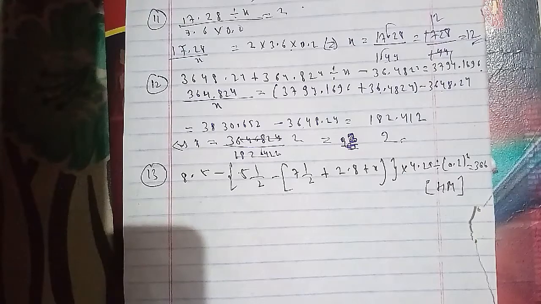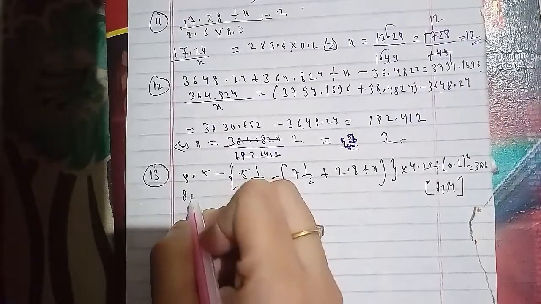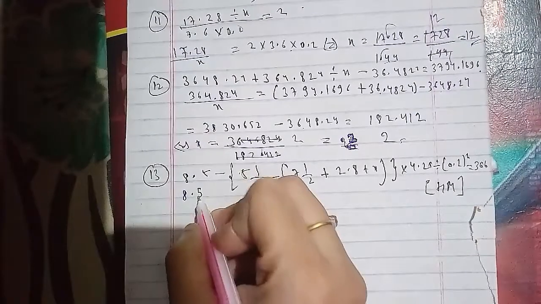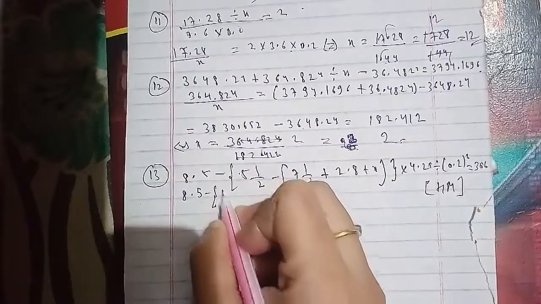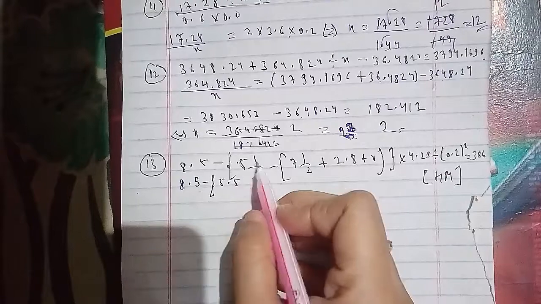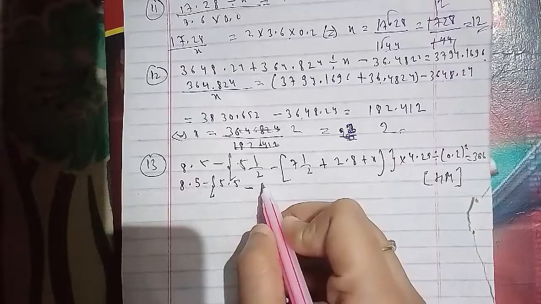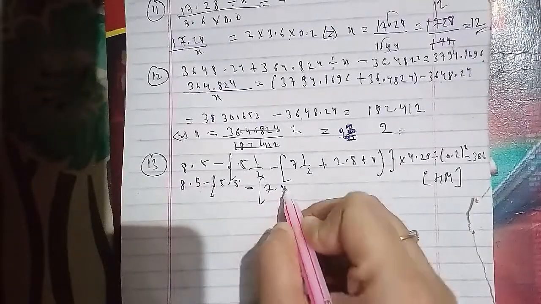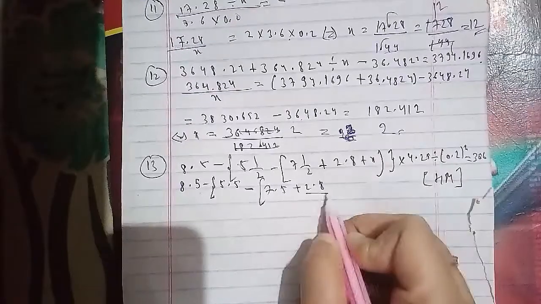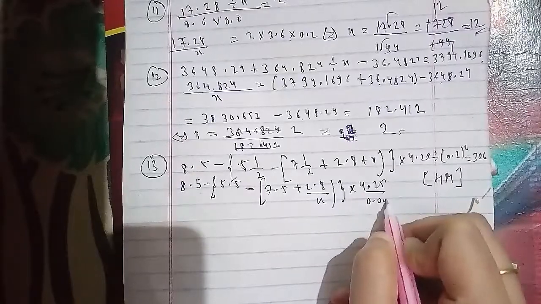Let's go ahead with this and solve it out. This has been asked in the competition examination paper of hotel management, which is also important. 5.5 that we are representing here, that is 5 twos are 10 plus 1 is 11, 11 by 2, so 5.5. Then minus 7.5 plus 2.8 upon x into 4 upon 2 squared, 0.04, equals 306.